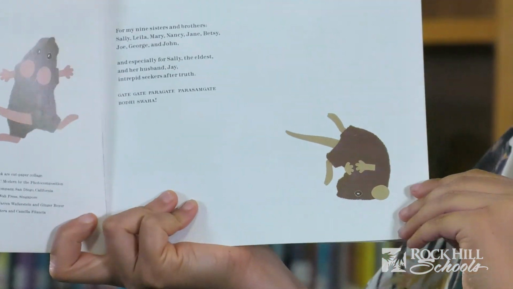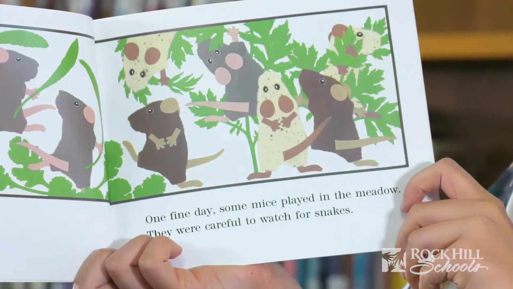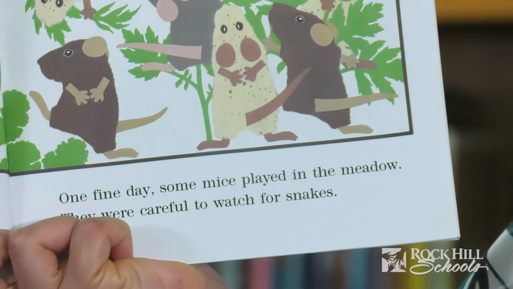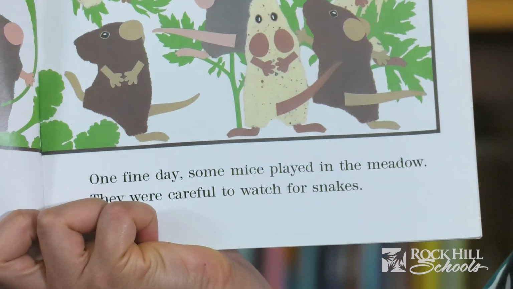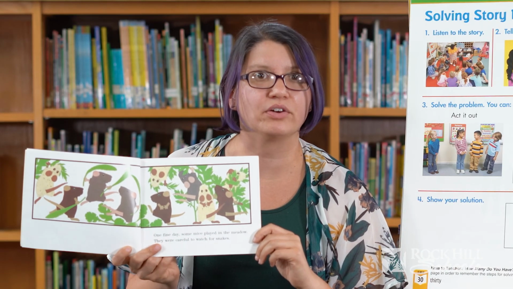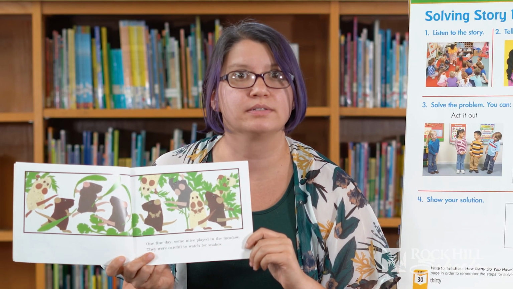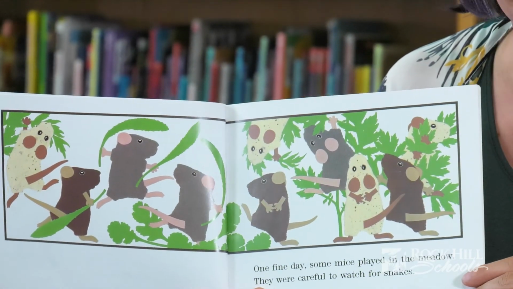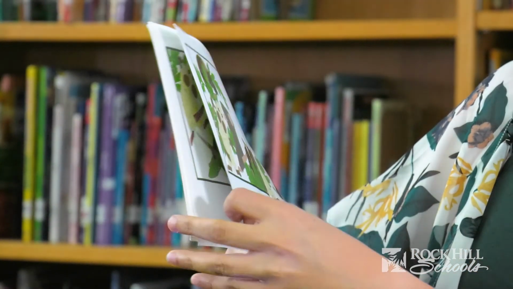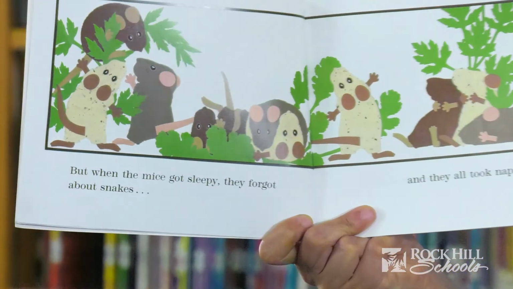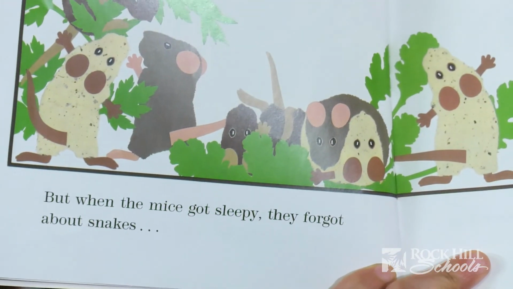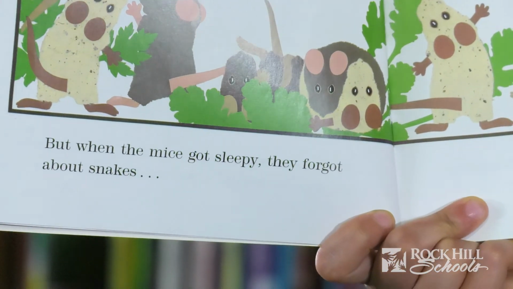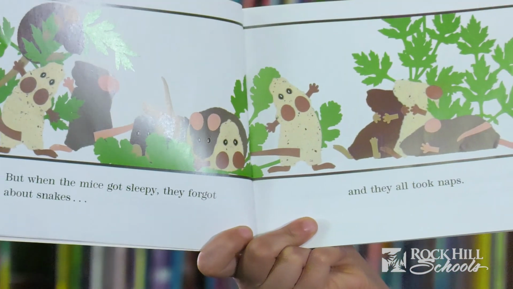Look at those cute little mice. One fine day, some mice played in the meadow. They were careful to watch for snakes. Why do you think they're careful to watch for snakes? Yes, the snakes will eat mice right up. But when the mice got sleepy, they forgot about snakes and they all took naps.